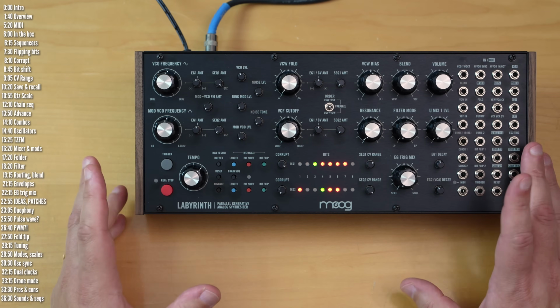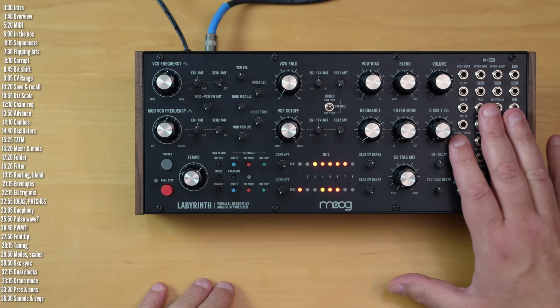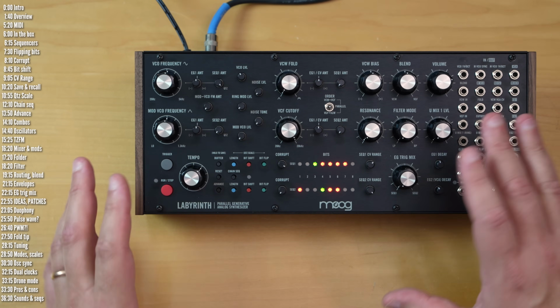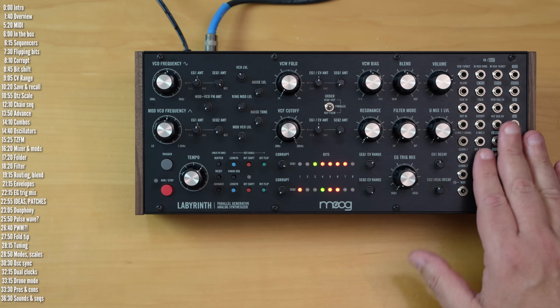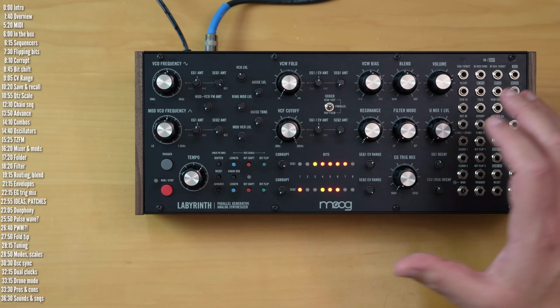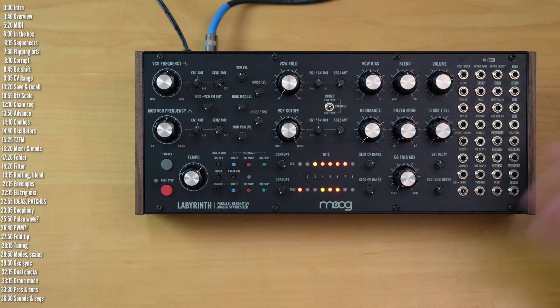Okay, let's start with an overview. Labyrinth is a semi-modular synth in the same size and form factor as Moog's 4 others. You don't need to patch anything to use it, but its 32-point patch bay opens up alternative routings as well as the ability to connect to other modular synths.